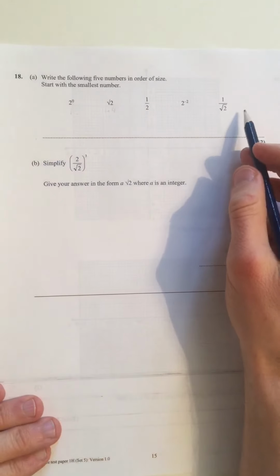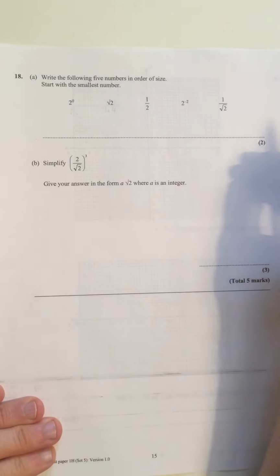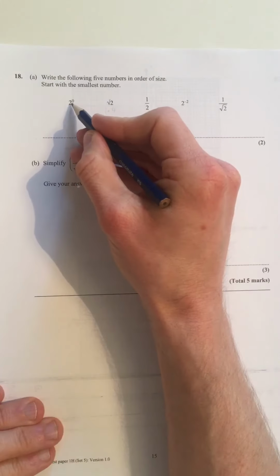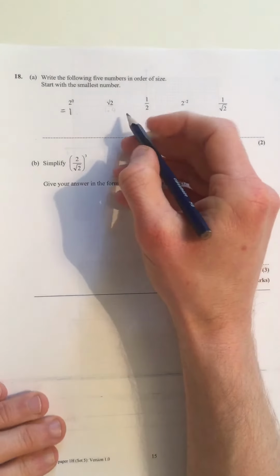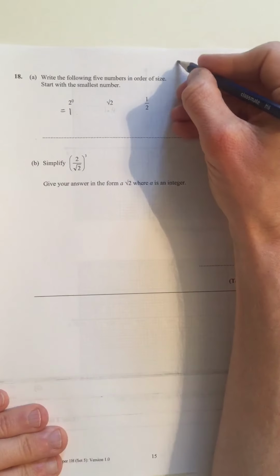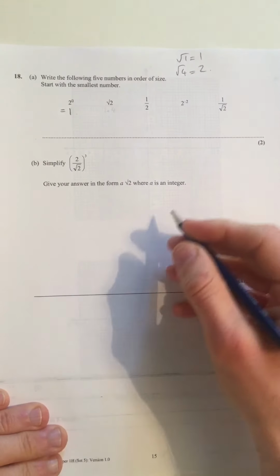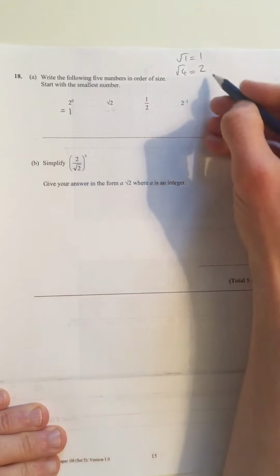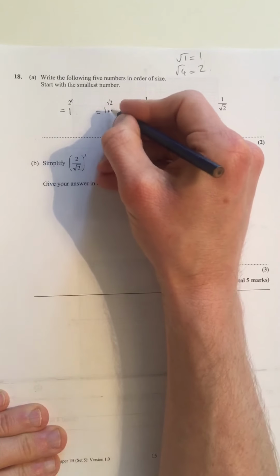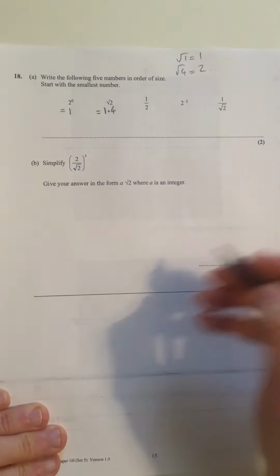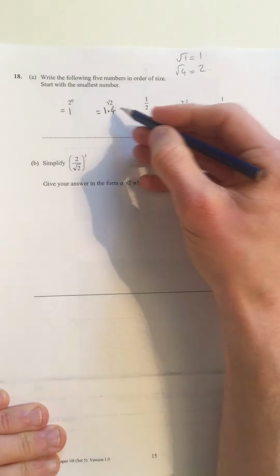I need to write these 5 numbers in order of size. So let's just get an idea of some way of comparing these. I've got 2 to the power 0, which I know anything to the power 0 is just 1. I've got root 2. Well, I know that the square root of 1 is 1, and I know that the square root of 4 is 2. So the square root of 2 is going to be somewhere in between 1 and 2. In fact, I know it's 1.4-ish, but all you need to worry about really is it's between 1 and 2.